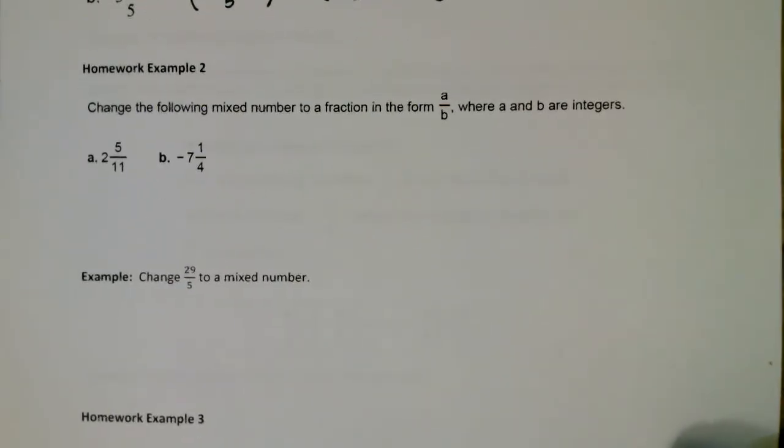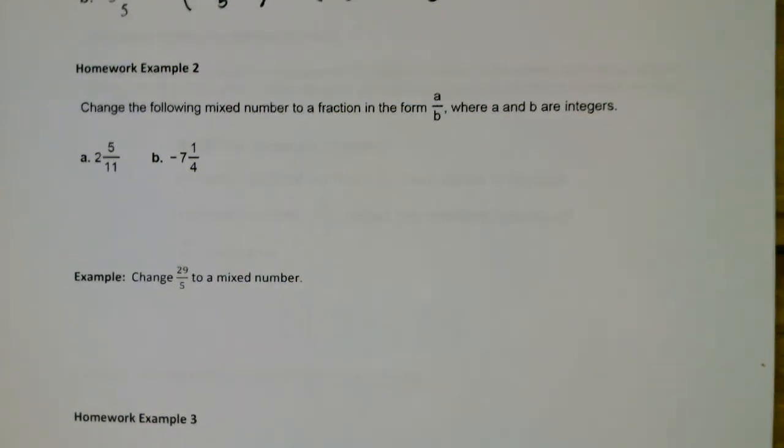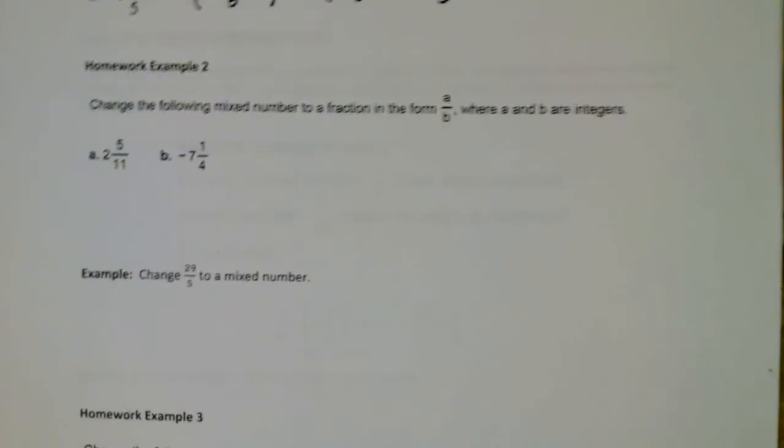All right, here are some more examples of just this. Let's say we had this. Change the following mixed numbers to a fraction in the form of A over B, where A and B are integers. Like in part A, 2 5/11.